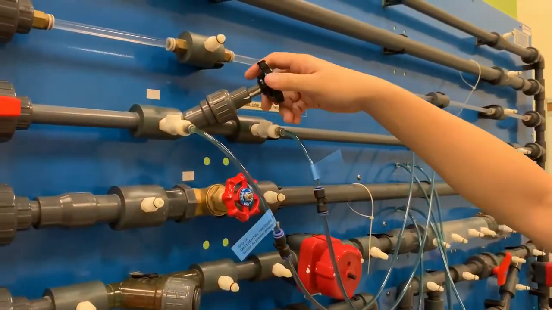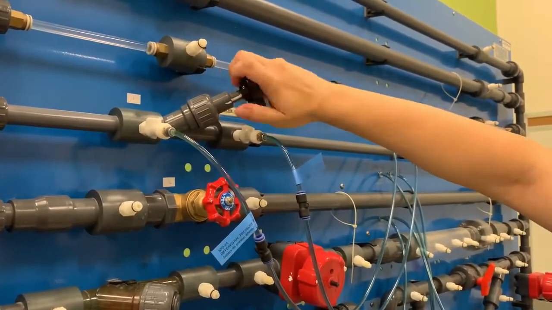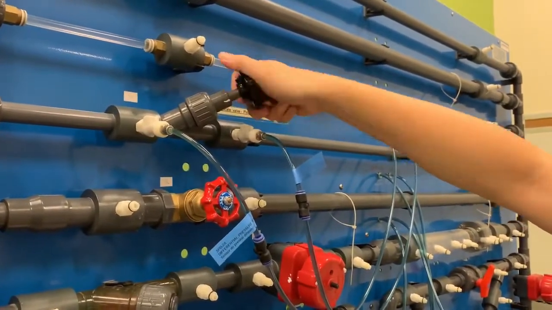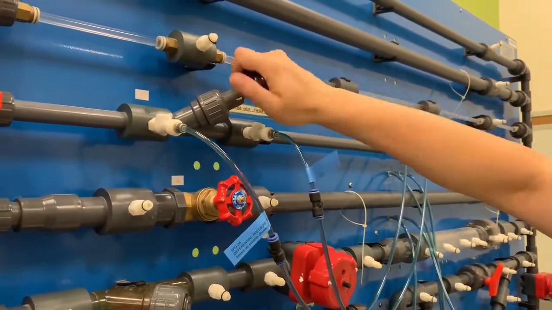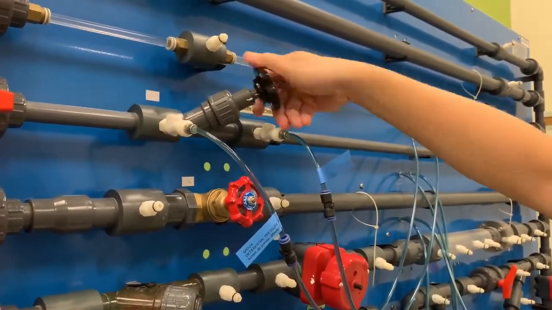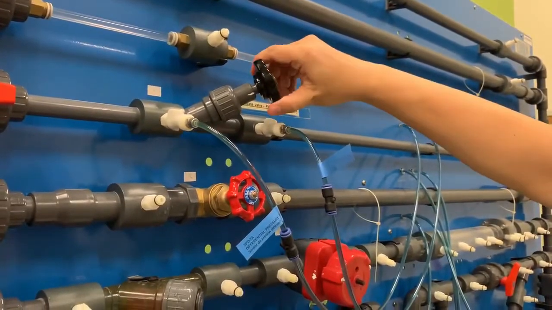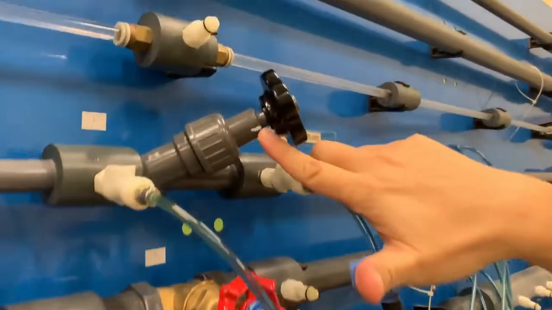After that, the valves are fully closed. Finally, there is one more piece of data we need in order to do the calculation. We look at the marks.